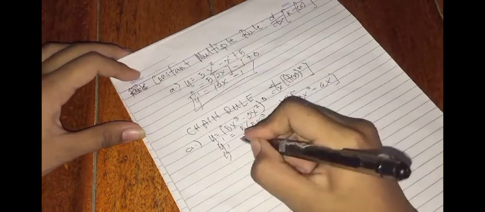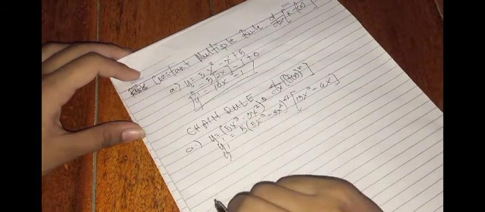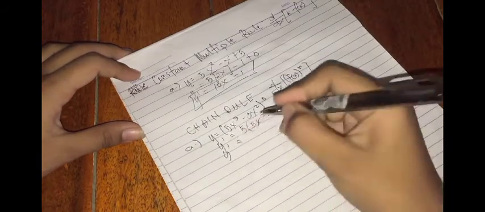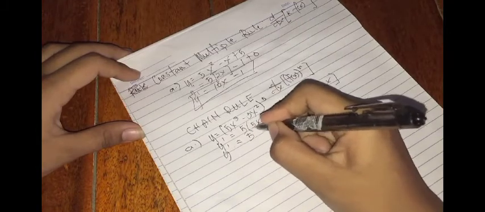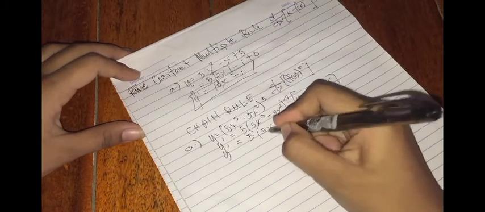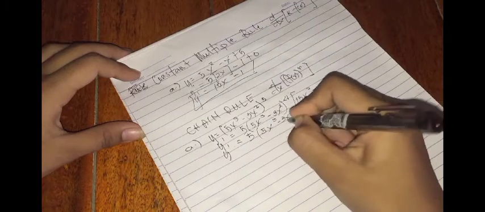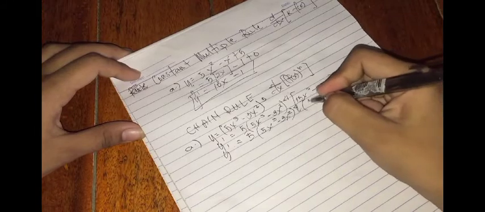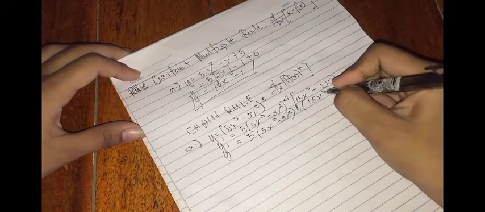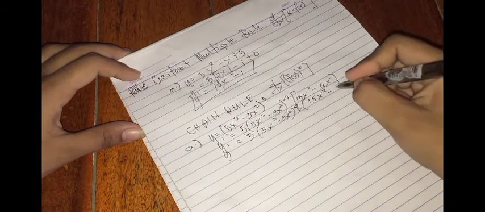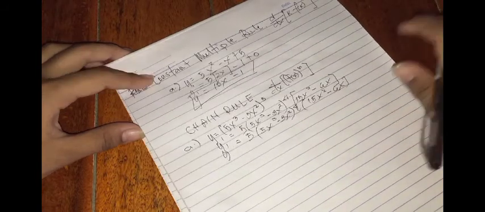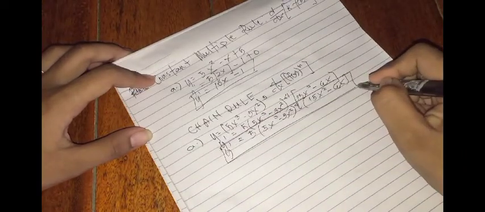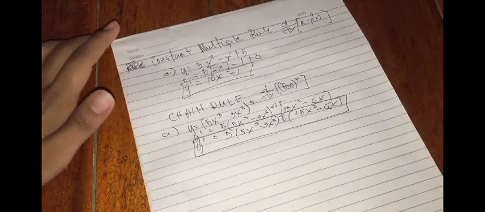So, we have y prime. Simplify na lang natin to. 5x cubed minus 3x squared raised to 4 multiplied by 15x squared minus 6x. So, that is our final answer since hindi natin siya pwedeng i-FOIL method.